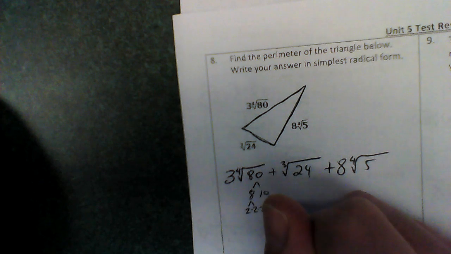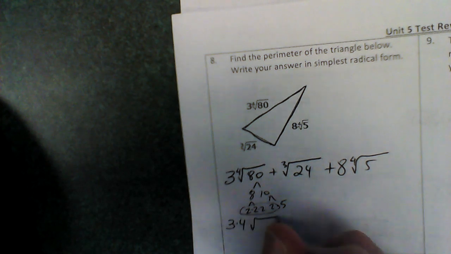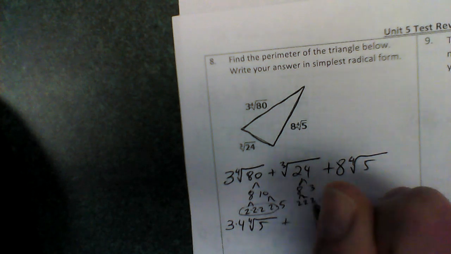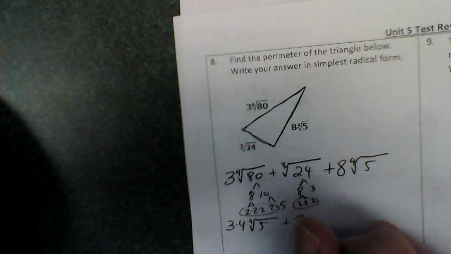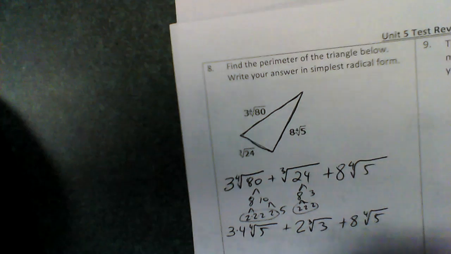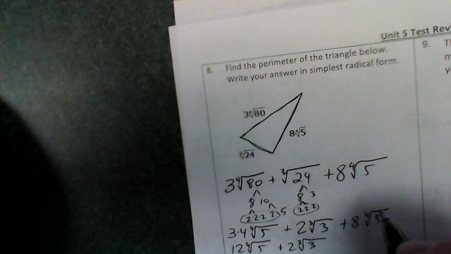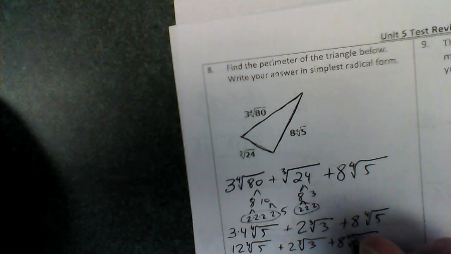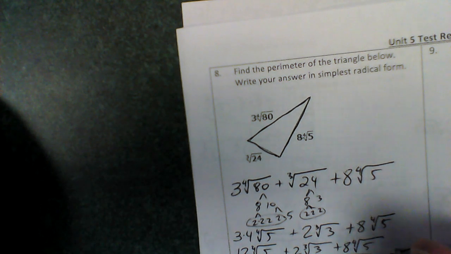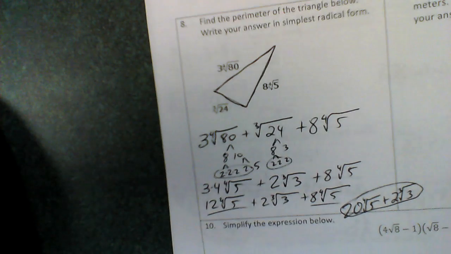8 is 2 times 2 times 2, 10 is 2 times 5, and we have a fourth root, so groups of 4, so 3 times 4, fourth root of 5, plus 24 is 8 and 3. 8 is going to be 2 times 2 times 2. It's a cube root, so 2 comes out. And plus 8 fourth root of 5. So it looks like we have a 12 fourth root of 5 plus 2 cube root of 3 plus 8 times fourth root of 5. So we have like terms still. So 12 plus 8 is 20 fourth root of 5 plus 2 cube root of 3. There's your final answer. Sorry, that was a little off screen.